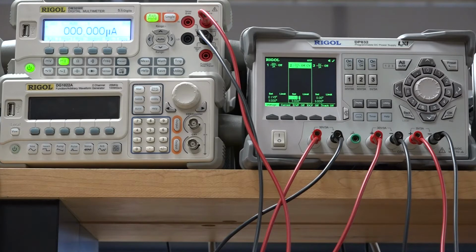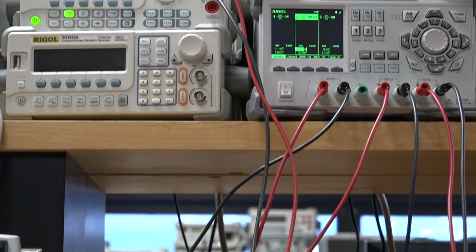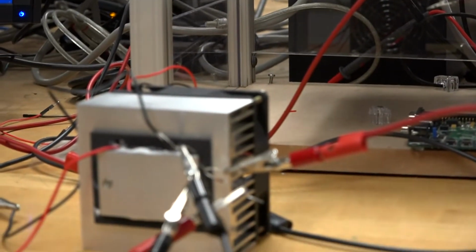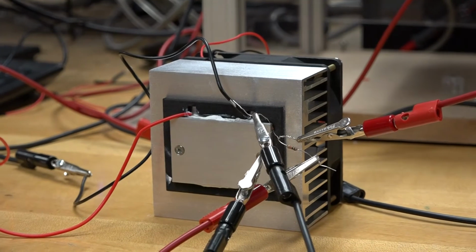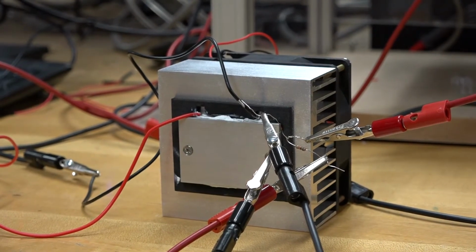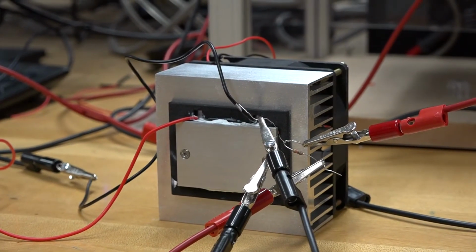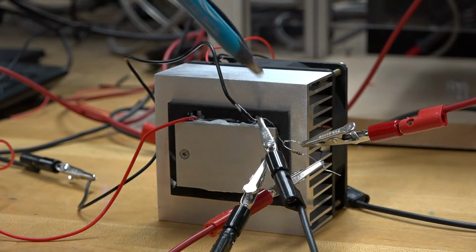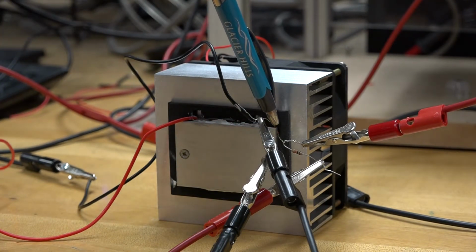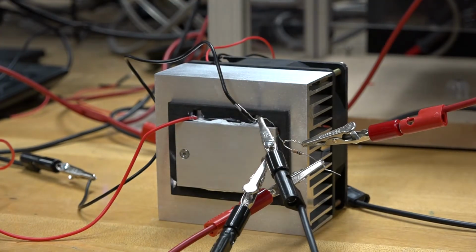The circuit is very simple, as I showed you before. It is just the thermistor mounted under the heatsink of the Peltier device, in series with a 10 kilo ohm resistor.